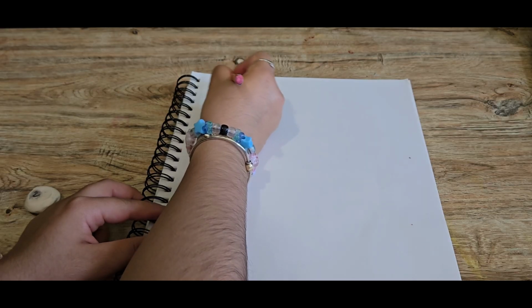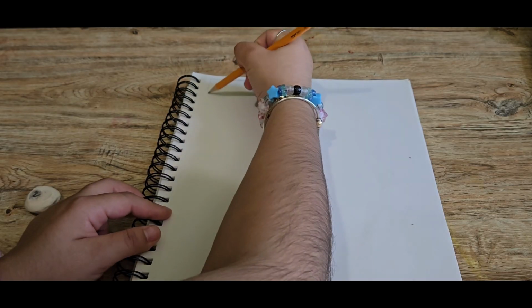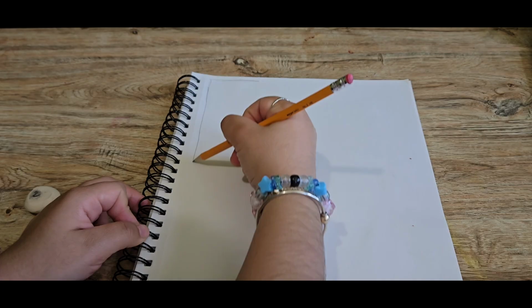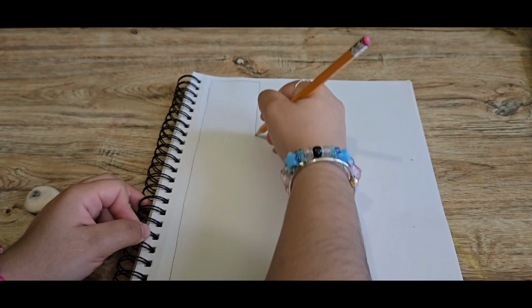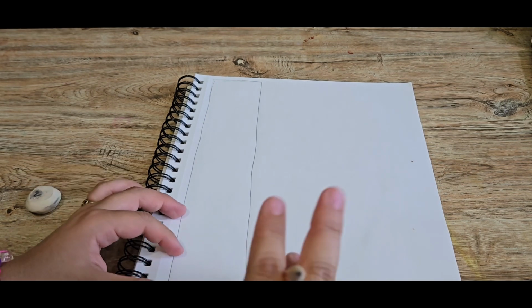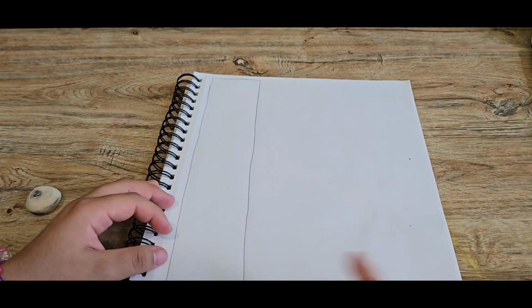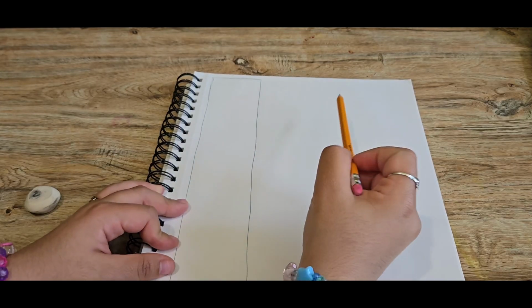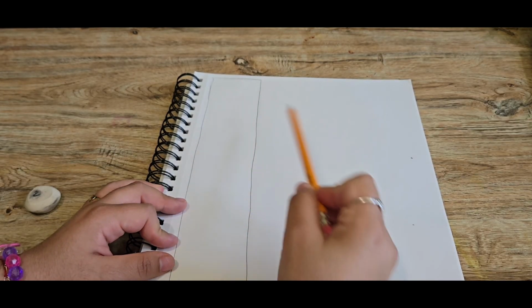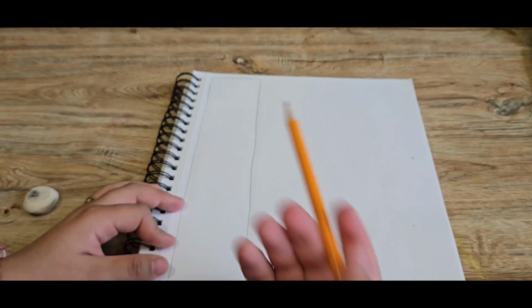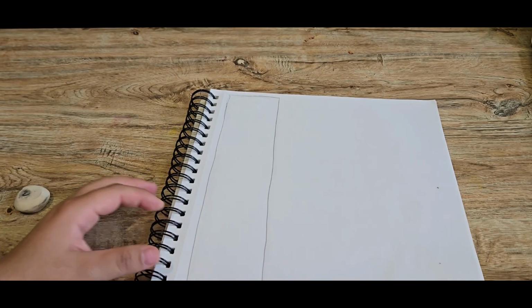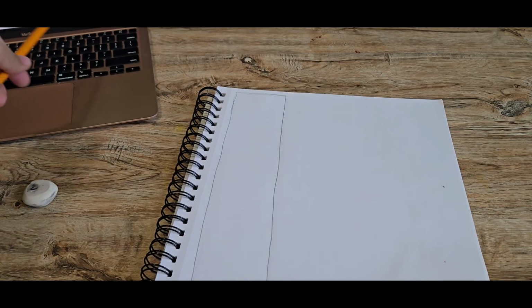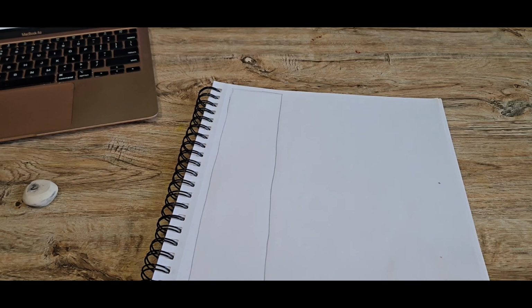I like to start with how webcomics look, just with a big strip, and I fill things out and put the script in here. I want to show you how I do it. I have my script here on my computer, and let's get started.